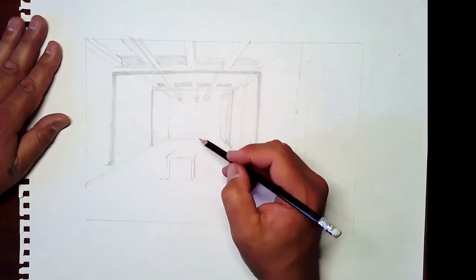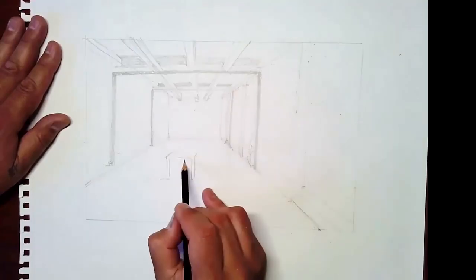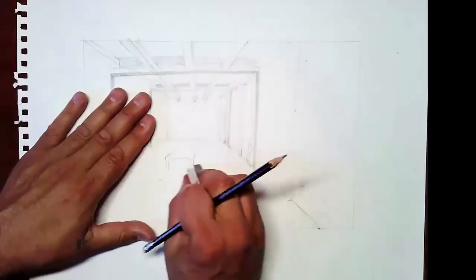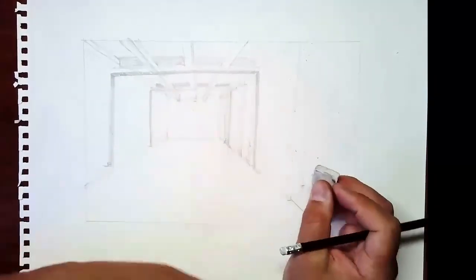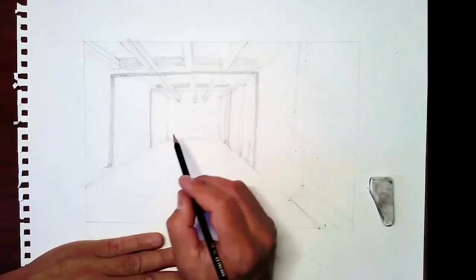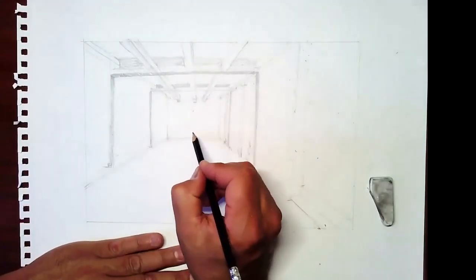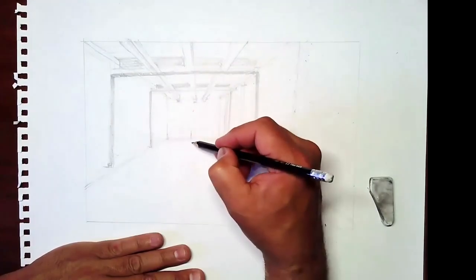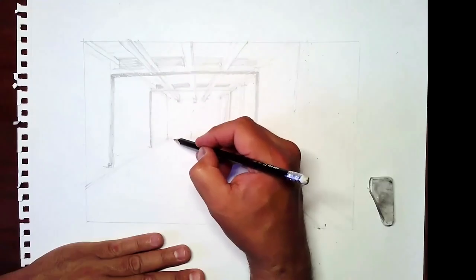So what I realized I did is that the table crosses the top of the bottom of this line back here. If I want to get that table in there, it's going to cross this line here, which is the back line of that wall.